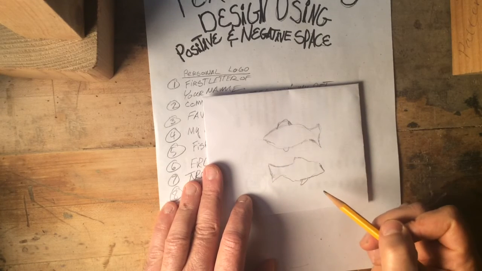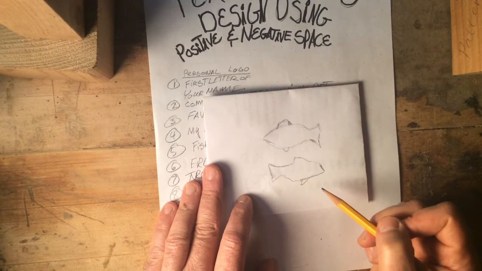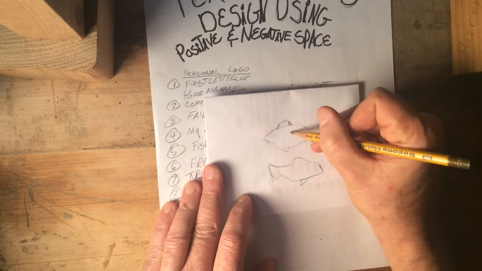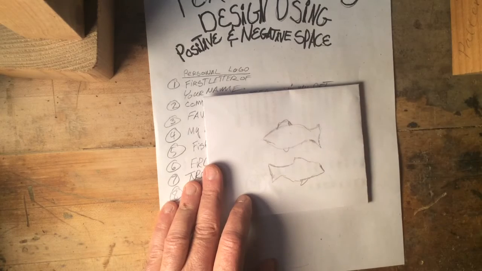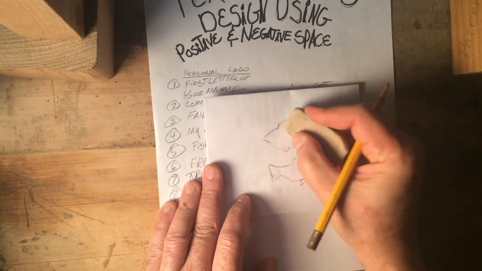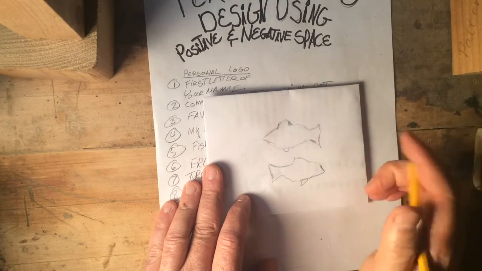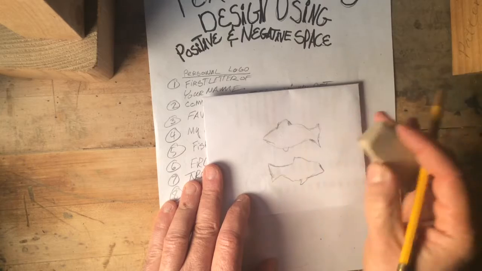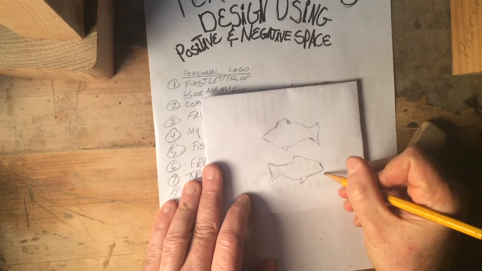Alright, so I've got these two fish. And I think what I'm going to do is try and incorporate, make these the negative space, like I said. And as you guys know from yesterday, the negative space is where you've just got open area. It's not a solid object. But we're manipulating the positive space to make the negative space into something.